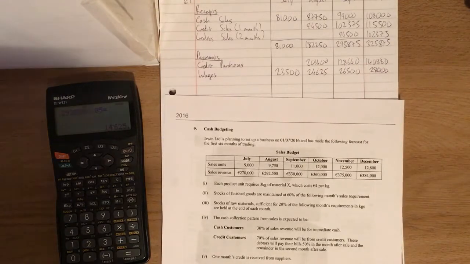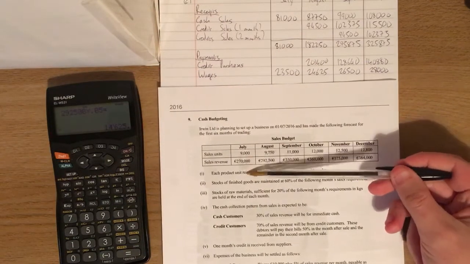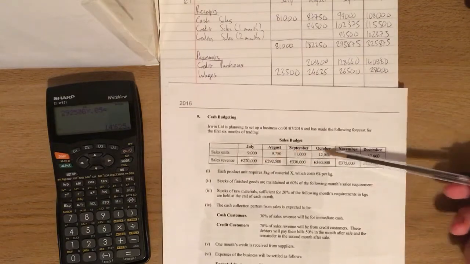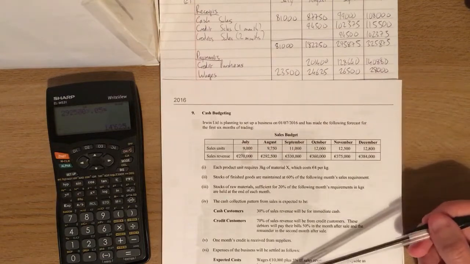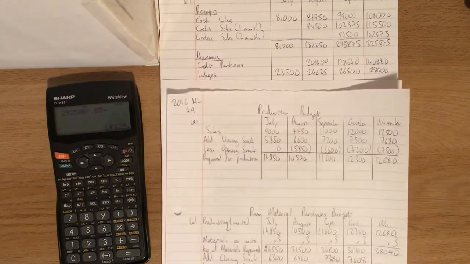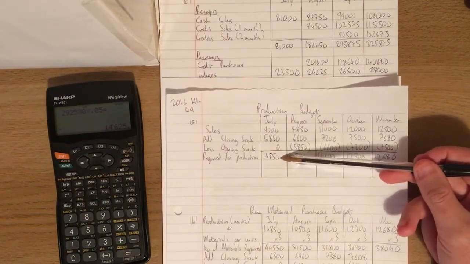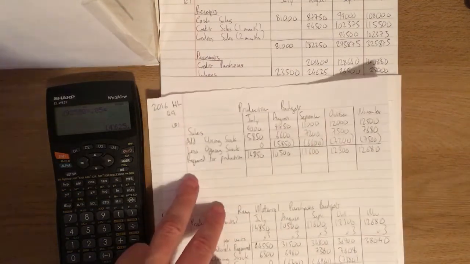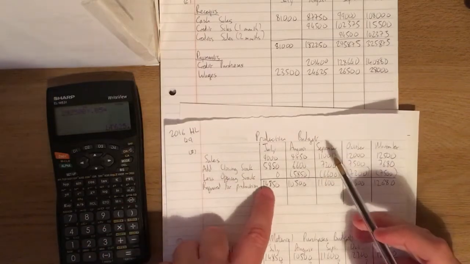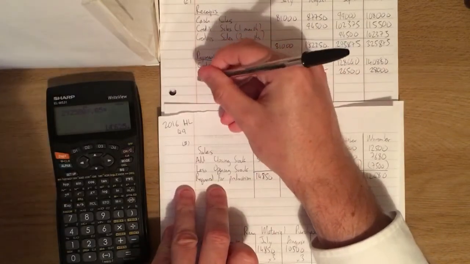Again, variable overheads €4 per unit payable as incurred. So often in these questions we will get sales revenue and selling price per unit, and we'll work out sales units, and that's what we'll multiply by variable overheads. We'll use sales units as a stand-in for production. But in this question, we actually know how many units are produced each month. So that's what I'm going to multiply the variable overheads by in this question. So €4 per unit. So for July, it's going to be 14,850 by €4. So variable overheads.